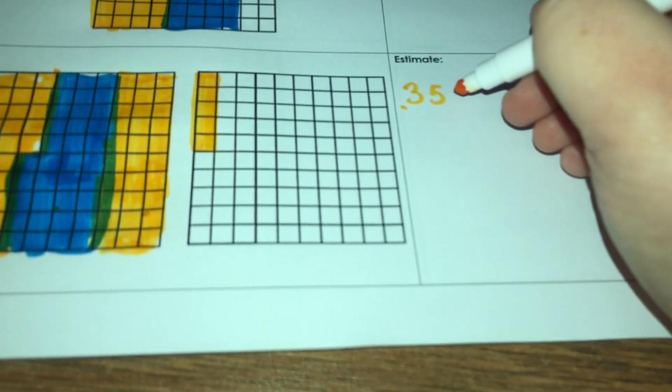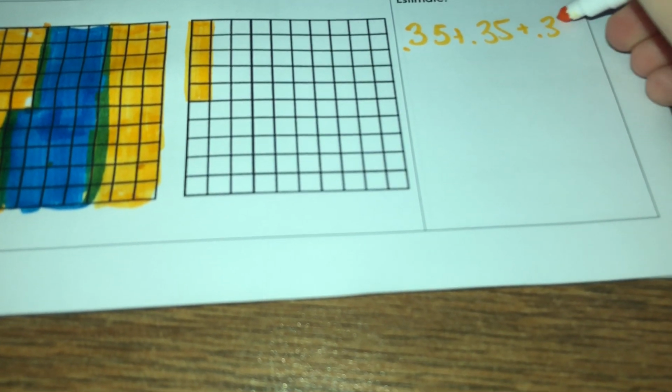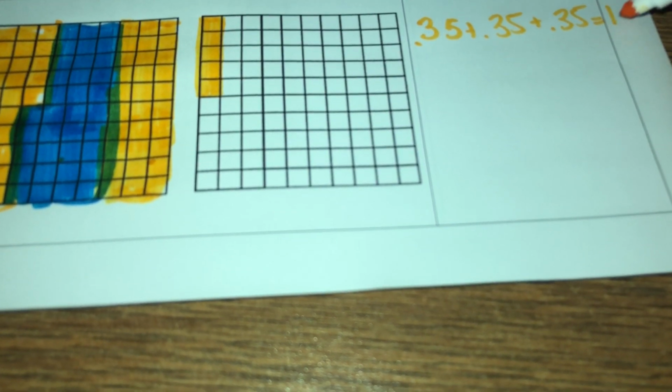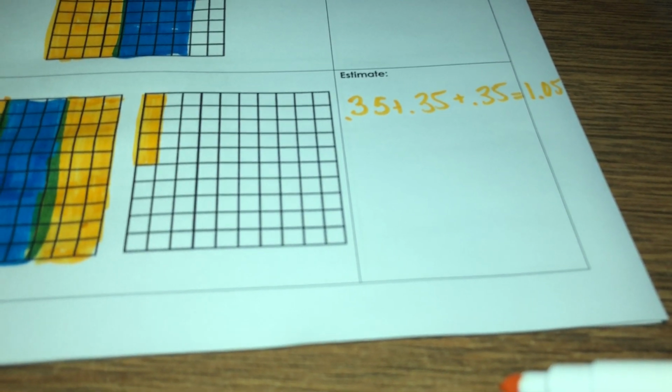So 3 groups of 3,500s, or essentially 3,500s plus 3,500s plus 3,500s equals 1 and 500ths. 1 and 500ths. Okay?